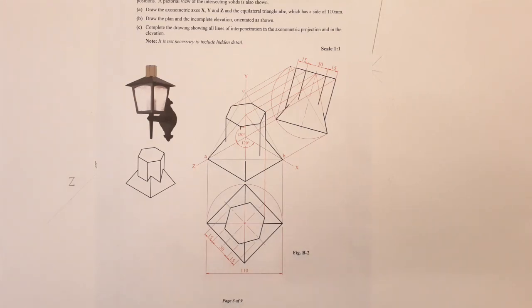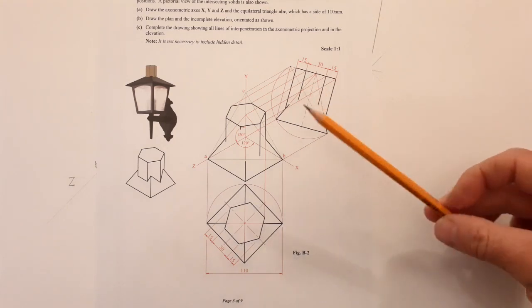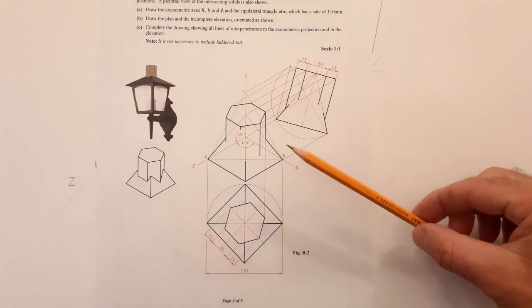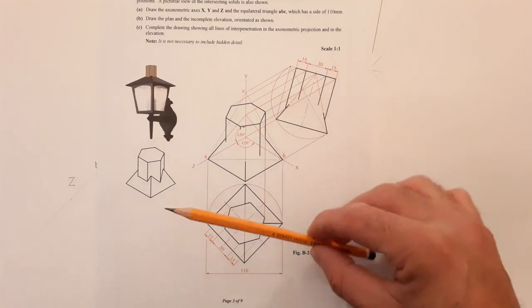Hey guys, I'm just going to run through the 2015 section B question 2, the isometric question, axonometric projection. This is a fairly okay question, a few little tricky bits on it. So I'm just going to run through the solution of this. But the question, first of all, scale of 1 to 1.